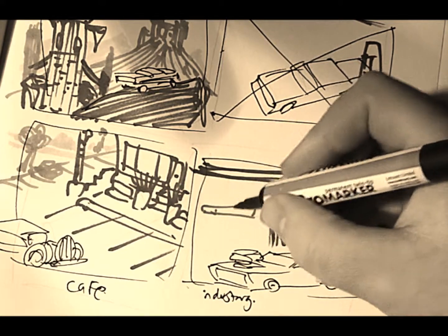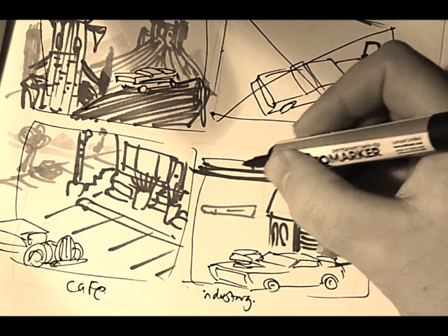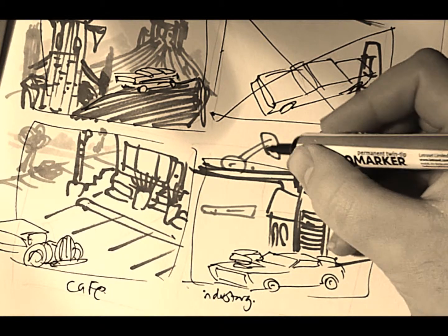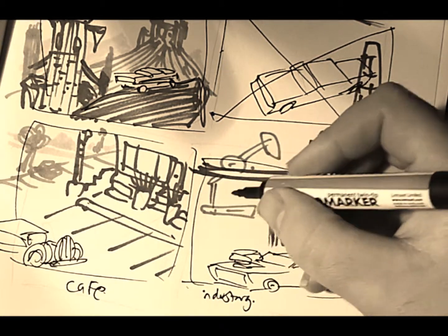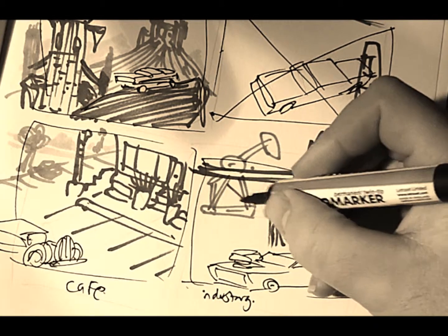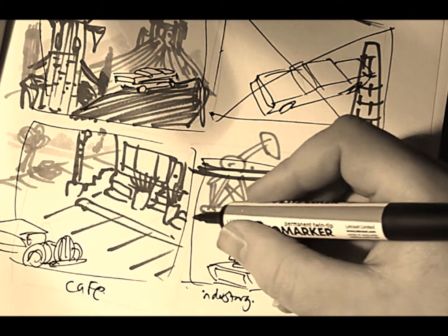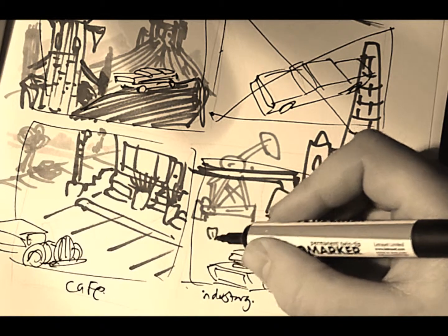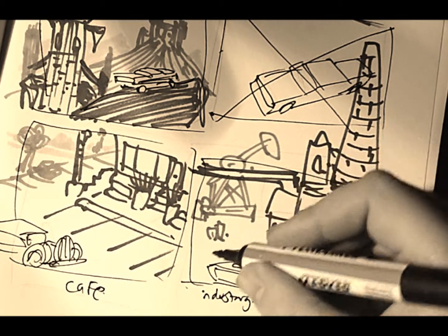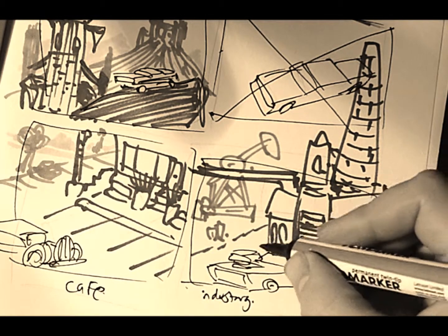Then just over here, do all those like oil pumps. Then could have some barrels here or something. Maybe like a little dirt track coming up.